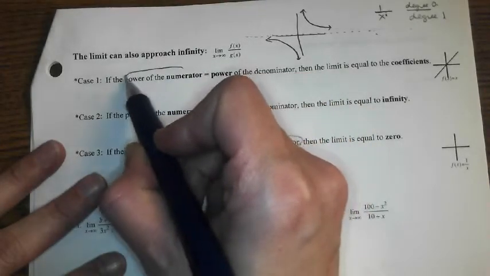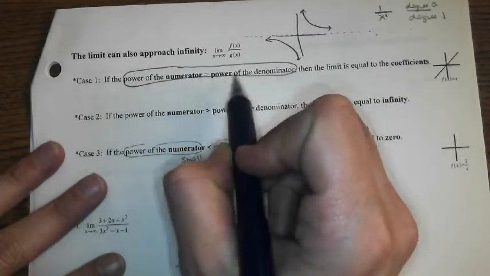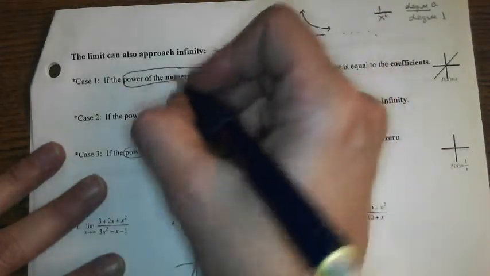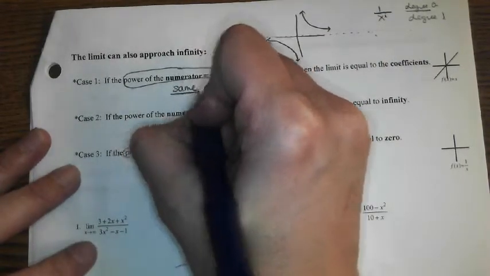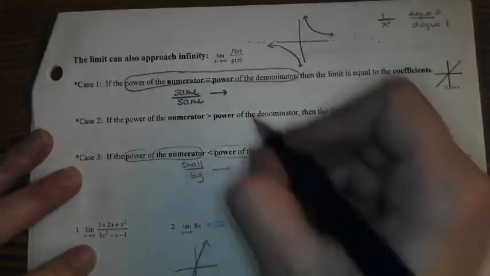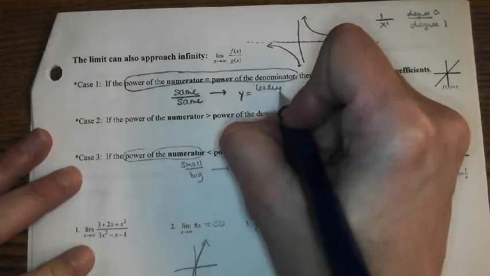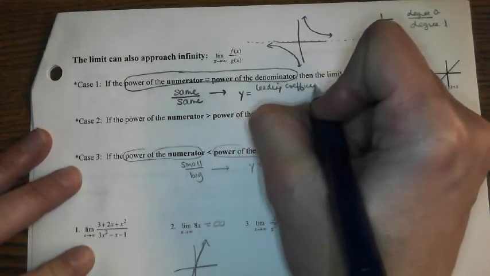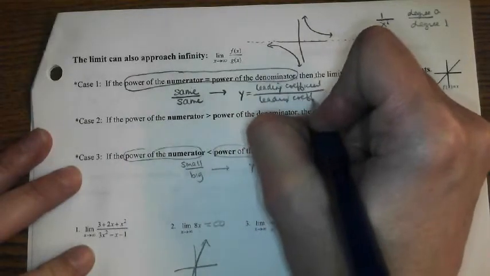This one is what I call same over same. If the power of your numerator is equal to the power of your denominator, we'll look at number 1 right after this, same over same, then your horizontal asymptote comes from the leading coefficient of the numerator divided by the leading coefficient of the denominator.